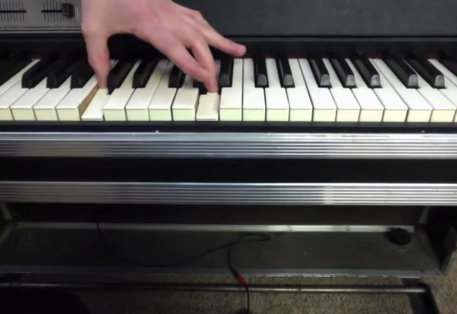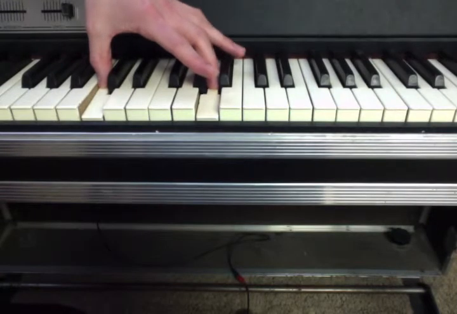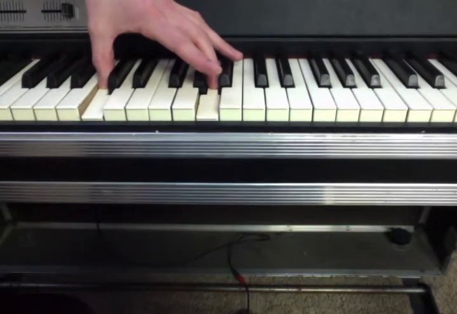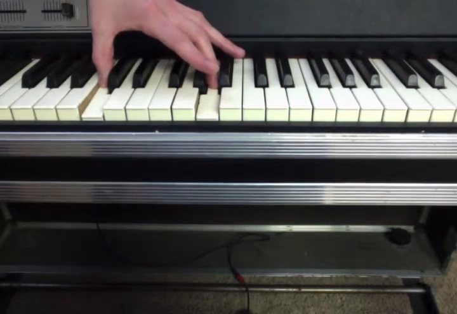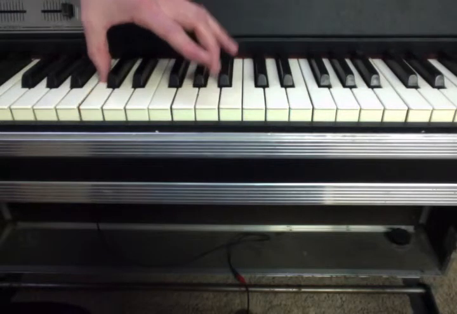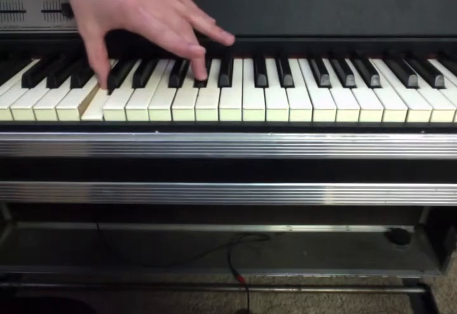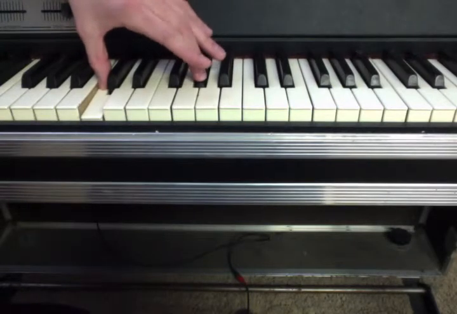Super easy, super simple to explain if you're looking at it this way, where you're looking at the keyboard. Now, like I mentioned before, if we're working with any major interval, major second, major third, major sixth, and in the future when we talk about a major seventh, all you have to do is lower it a half step, and that makes it a minor interval.